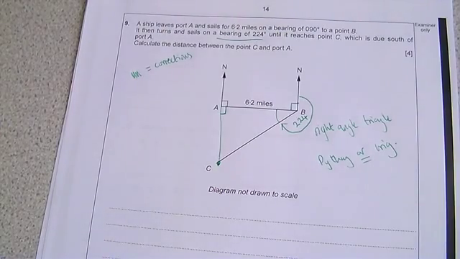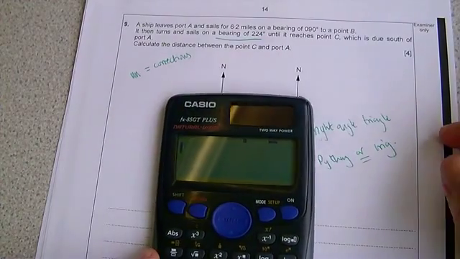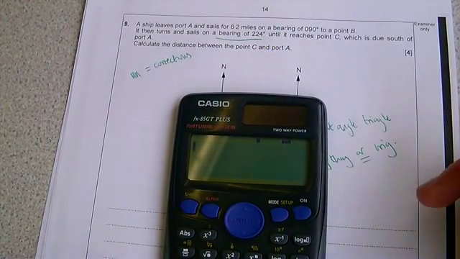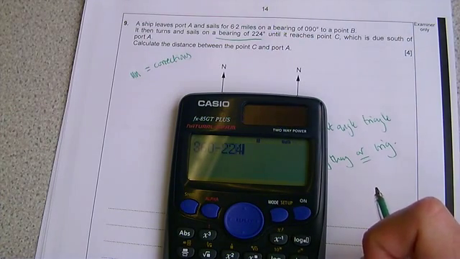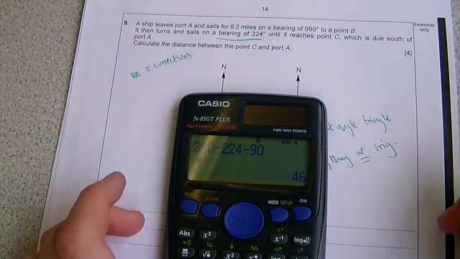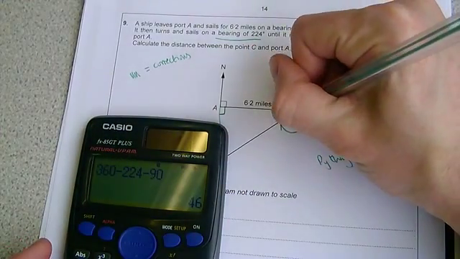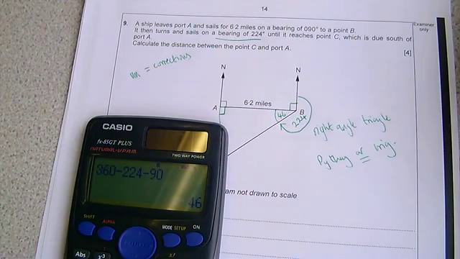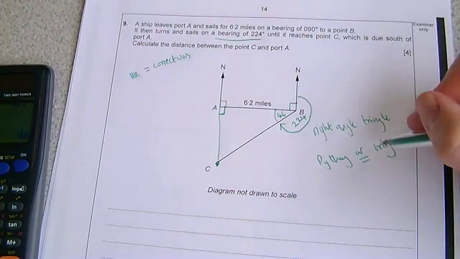So I'm going to do it on my calculator. Can you see that well enough? 360 minus the 224 and minus the 90 is 46. Does that seem like a reasonable answer to go in there? I think so. If it was bigger than 90 degrees, I would have looked at it and thought, well, that didn't look right. Okay, so now I know that angle is 46, I can start to use trigonometry.